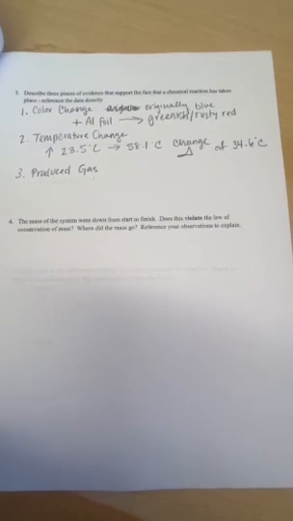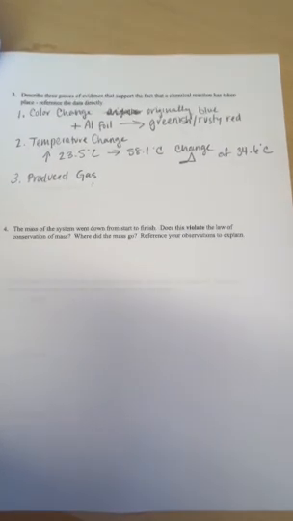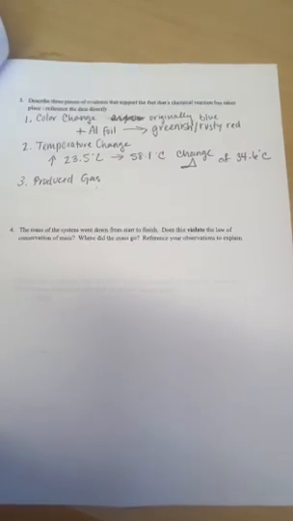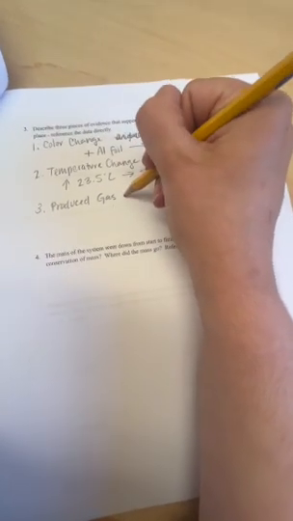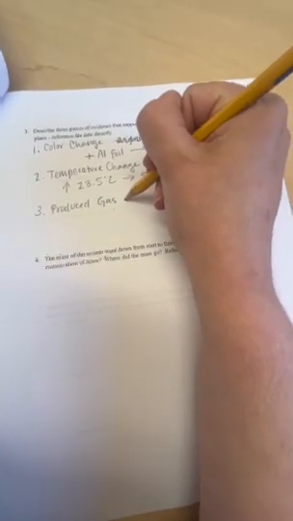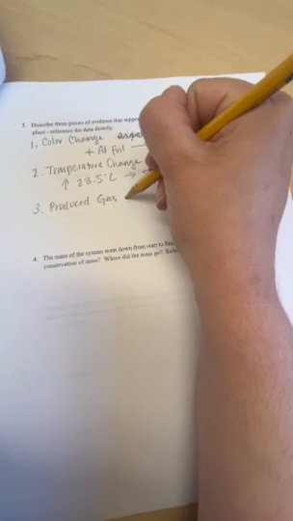We also had some condensation going on the sides of the container. And really what we saw was a loss of mass, which could be explained by this gas. And that also tells us that we have a chemical change.